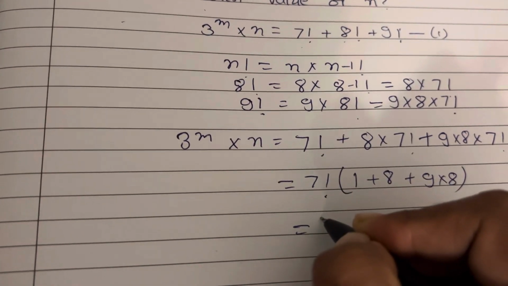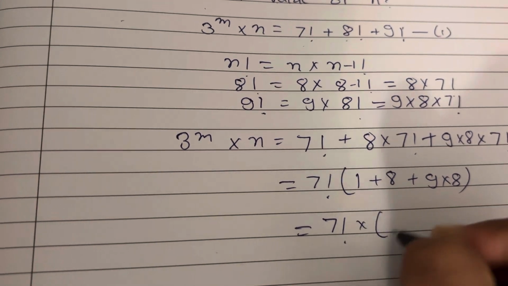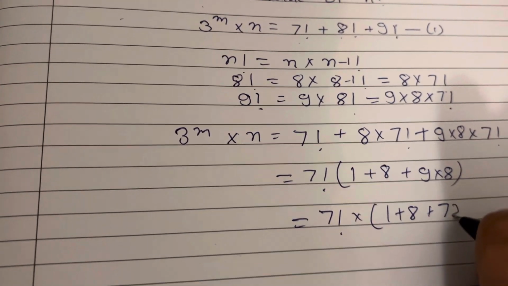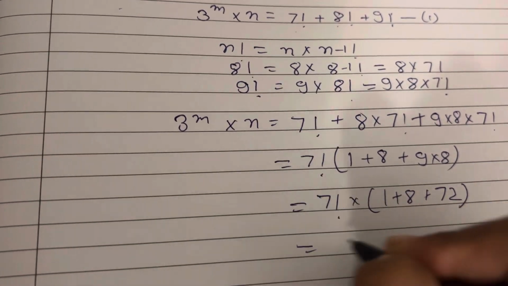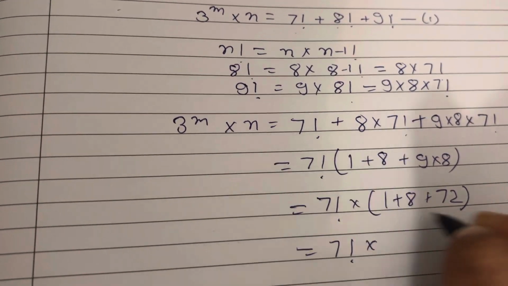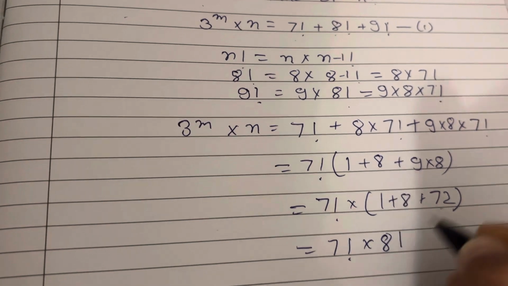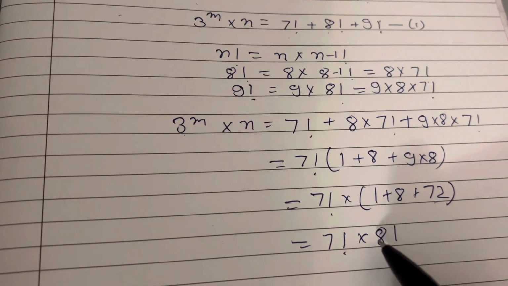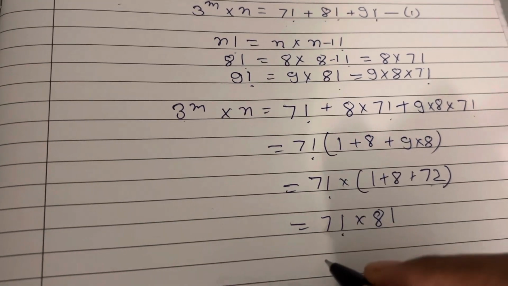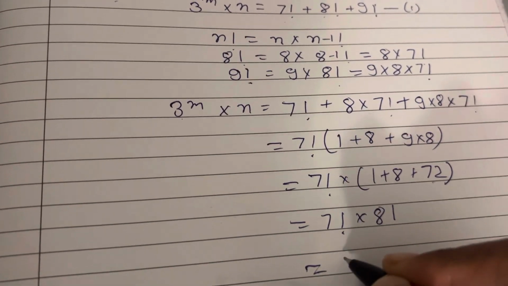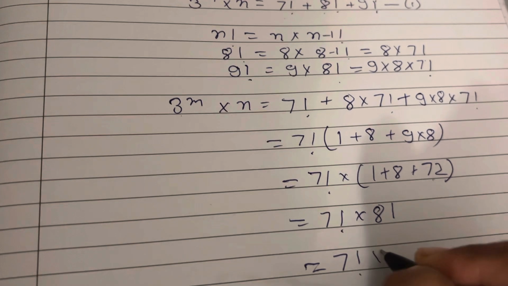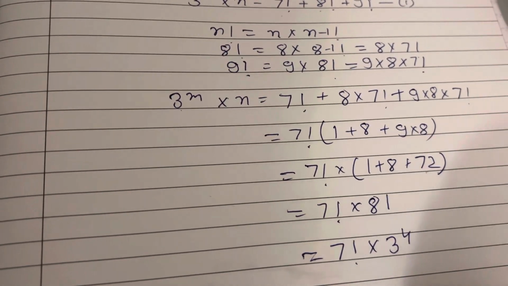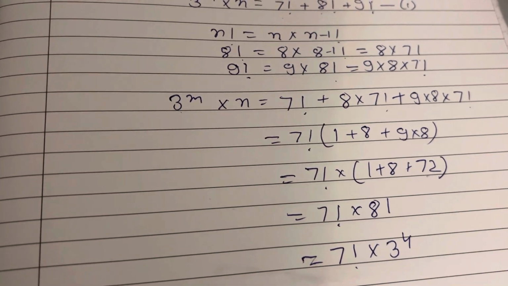which is equal to factorial 7 into 1 plus 8 plus 9 into 8, which is 72. Equal to factorial 7 into total 81. On the left side the equation is in terms of 3, so we try to write 81 as a power of 3. So factorial 7 into 3 to the power 4, because 3 into 3 into 3 into 3 is equal to 81.